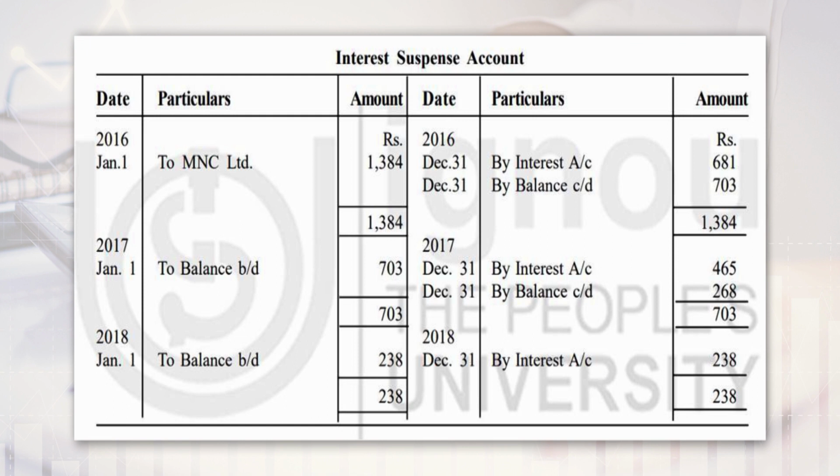So this carried forward balance at the end of the second year will be brought forward as balance brought forward in the beginning of the third year, 238. So it must be 238. This is a typographical error. So by interest 238. So this is the amount of interest which is included in the third year installment.